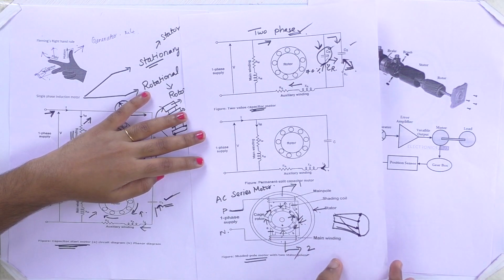We don't want a commutator. Brushes are also not necessary in the single phase induction motor for collecting the power. Here it is alternating power, so we don't want to collect the power and transfer it. From this we infer that the single phase induction motor is not a self-starting motor, and it starts with an addition. If you provide an additional winding, it will run in a normal condition.